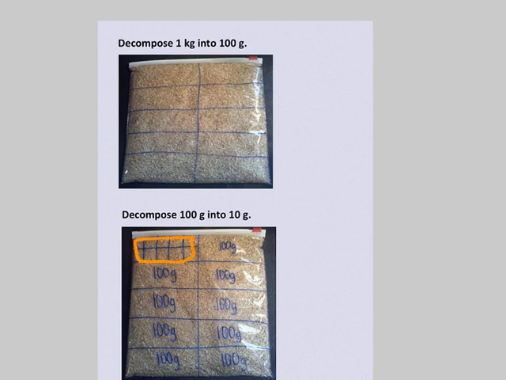So 100, 200, 300, 400, 500, 600, 700, 800, 900 and 1000. So we know that 1 kg or 1 kilogram equals 1000 grams.